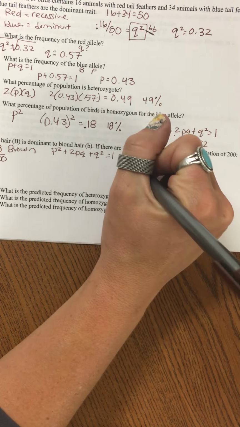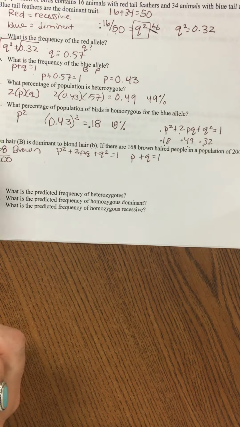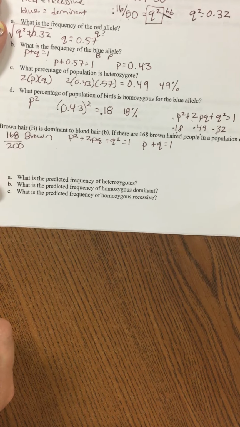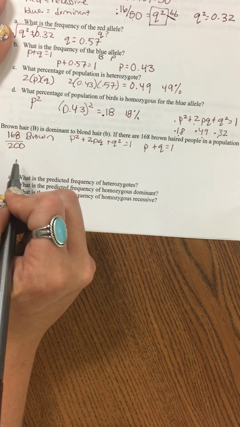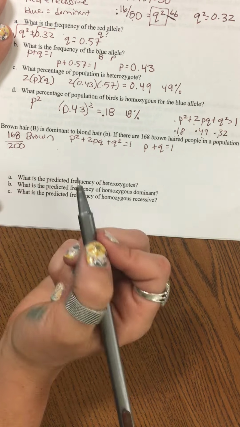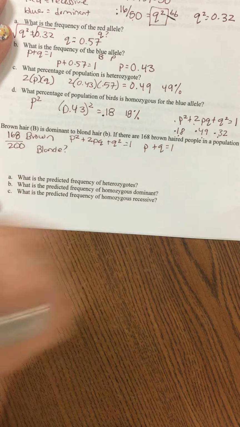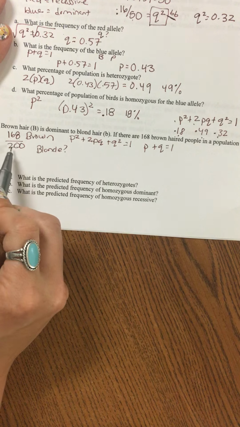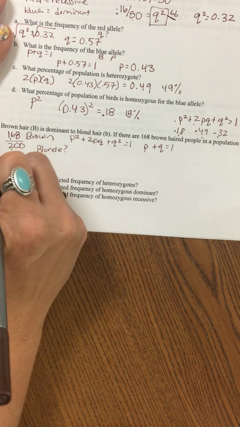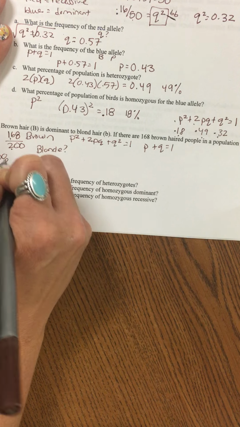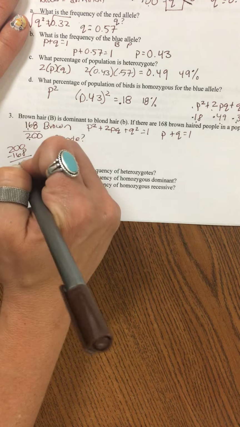Well, of course, we have to start with p and q before we can solve any of this. So always start with q. They gave us our number of dominant individuals. So if I'm looking for how many are my recessive blonde, if I have 200 total and 168 are dominant, then 200 minus 168 will tell me how many have the recessive phenotype.